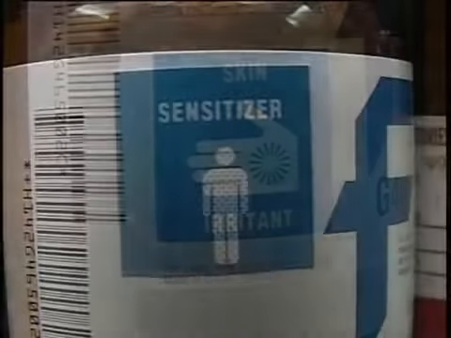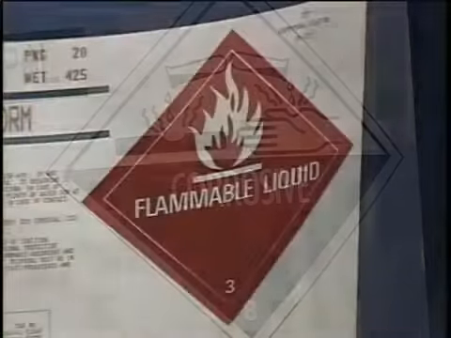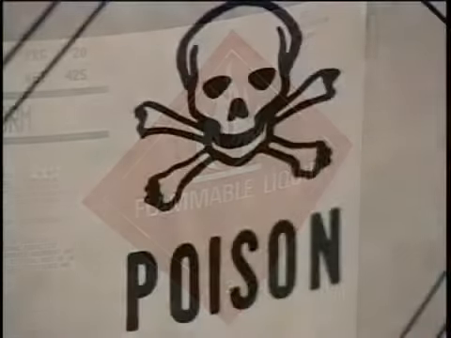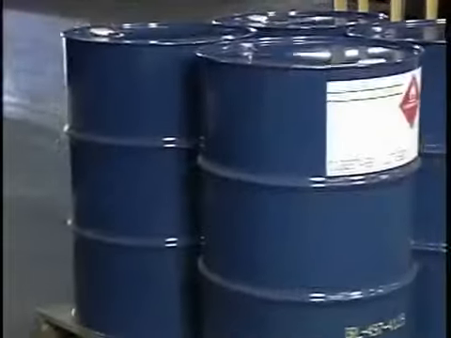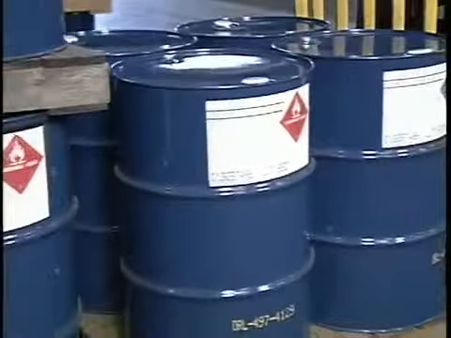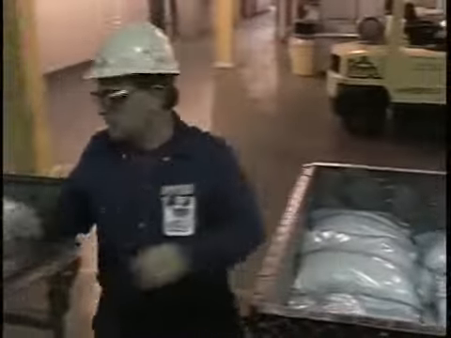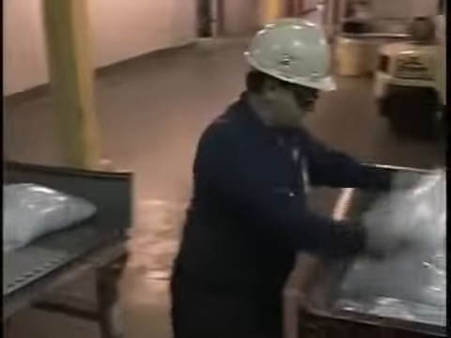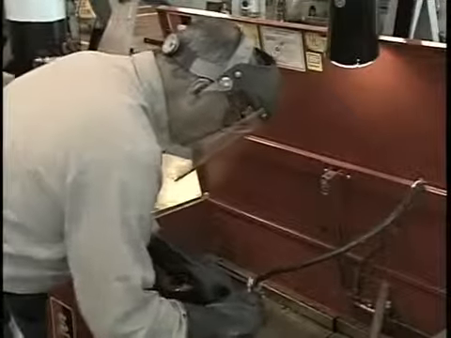Irritants, sensitizers, corrosives, flammables, poisons, carcinogens. Like it or not, hazardous chemicals are a part of our lives. Many of us work around them every day. So we take precautions. We wear personal protective equipment and use safe work practices.